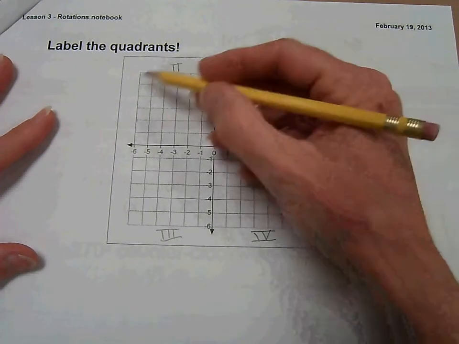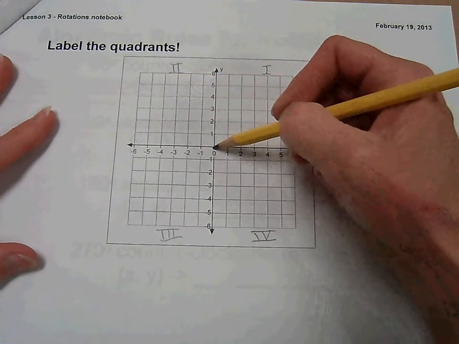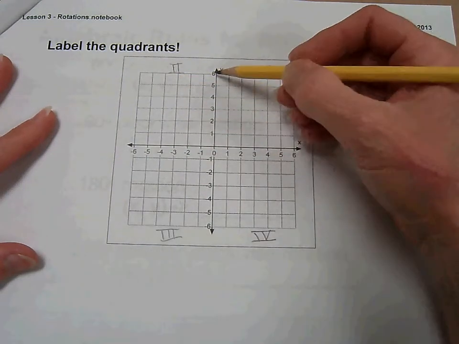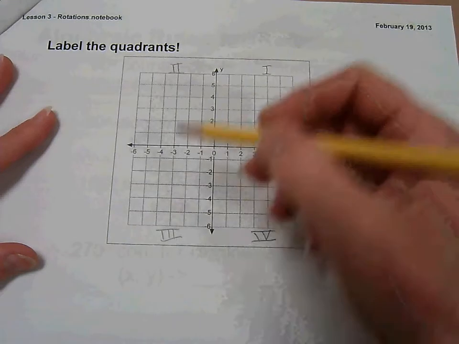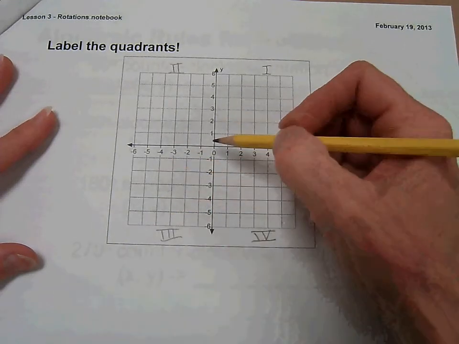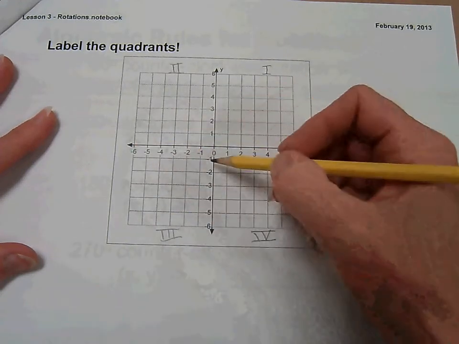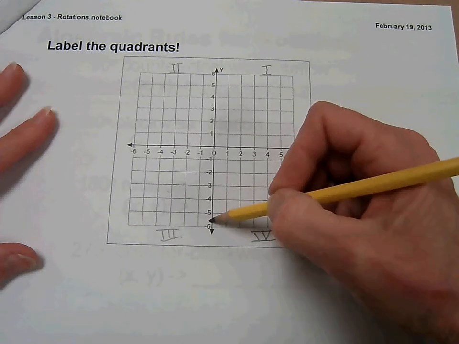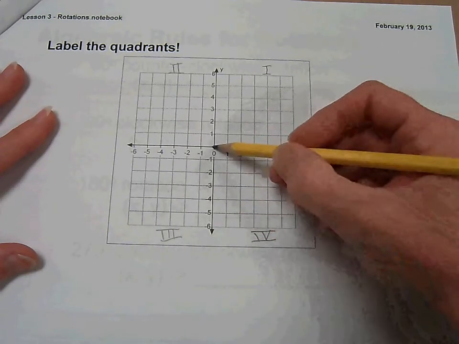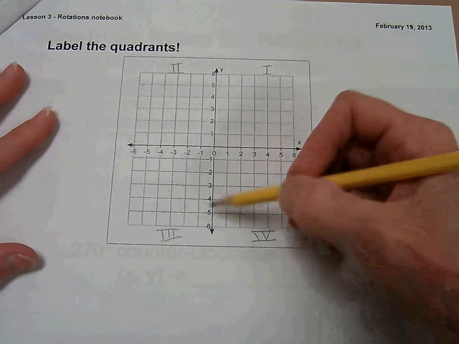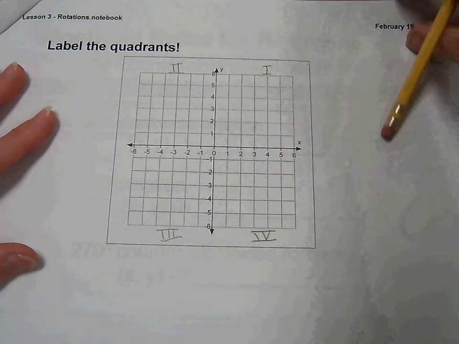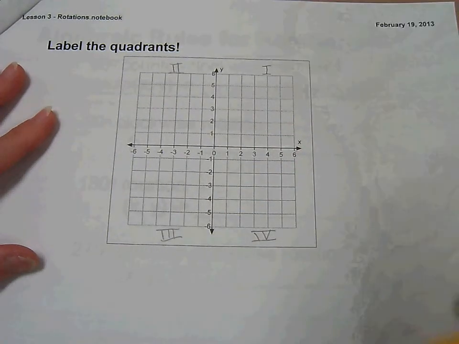In quadrant 2, all the x's are negative, and all the y's are positive. In quadrant 3, they're both negative. In quadrant 4, the x's are positive, but the y's are negative. So you need to remember that as we go through these rotations.